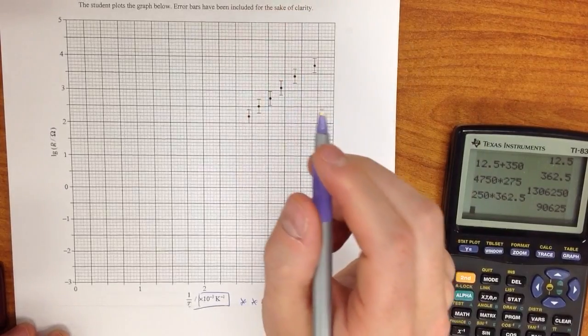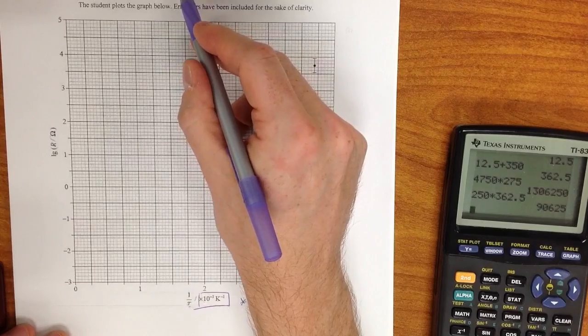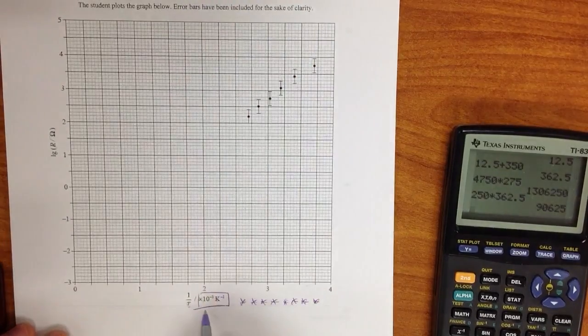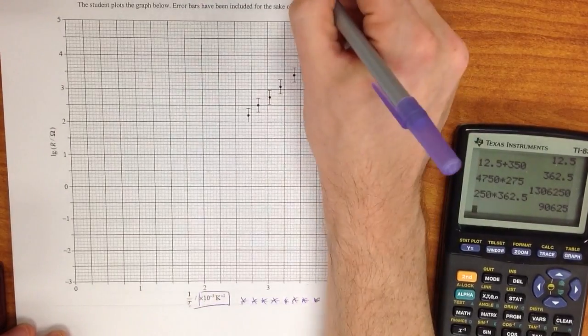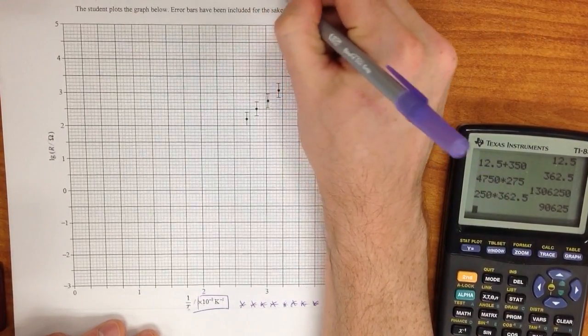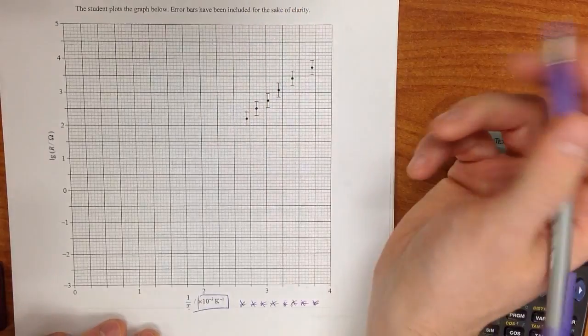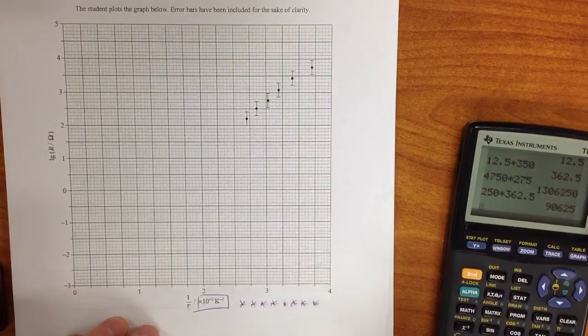I rewrote my equation. I replaced what was on the y-axis with y, and 1 over T, which was on the x-axis, became an x. And we see now this has the form, if you just rearrange, switch these two, y equals mx plus b. That's the straight line equation.